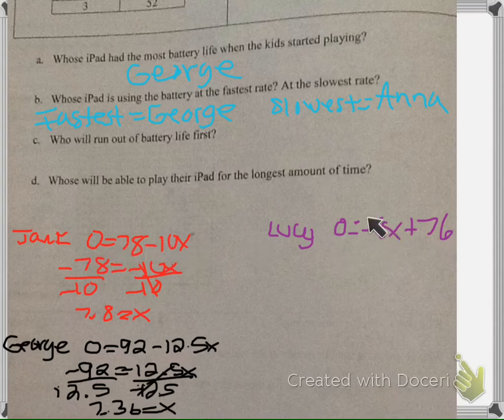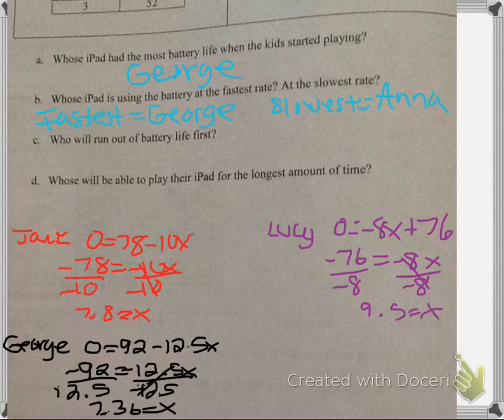Or you could have it like mine where I put the slope first and the y-intercept. Either way, you get the same answer. So I subtract 76 on both sides to give me negative 76 equals 8x. Divide by negative 8 on both sides. And I get 9.5 hours. She could play hers for 9.5 hours before it dies.